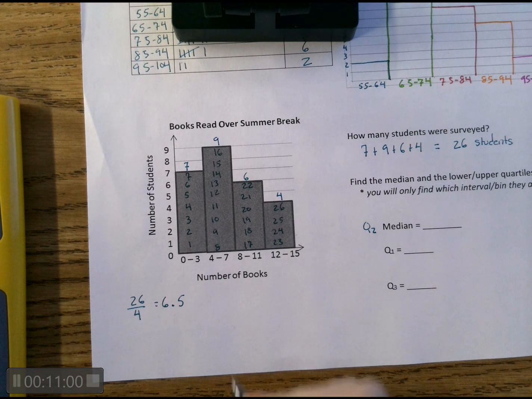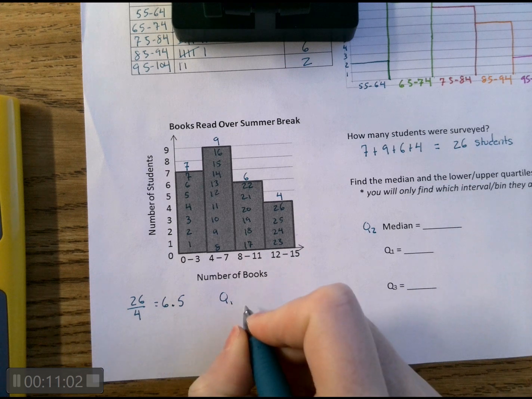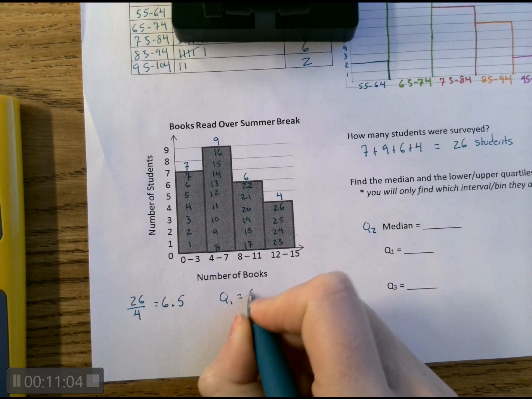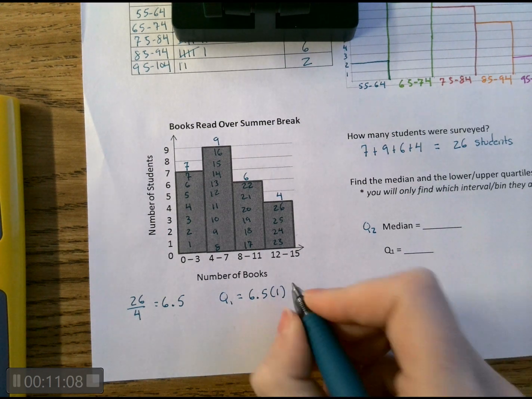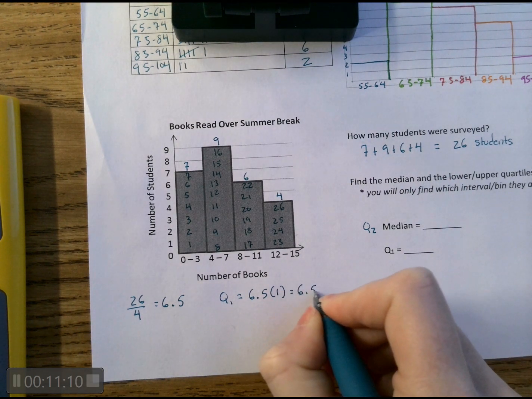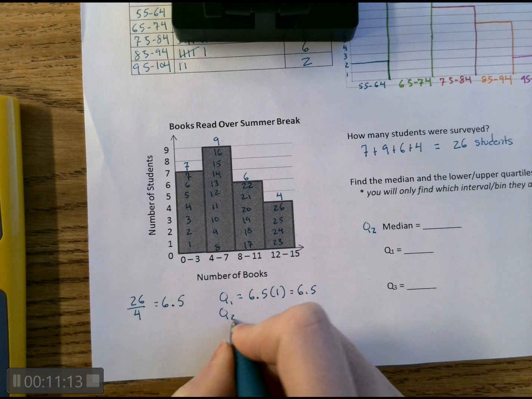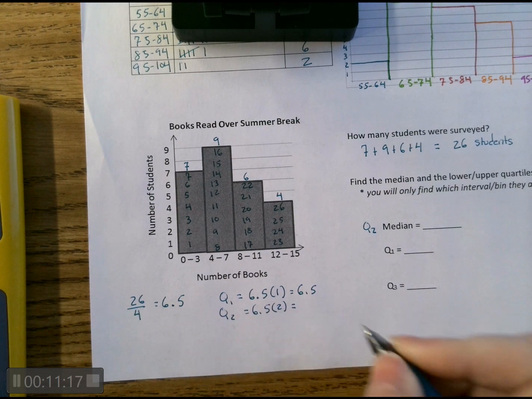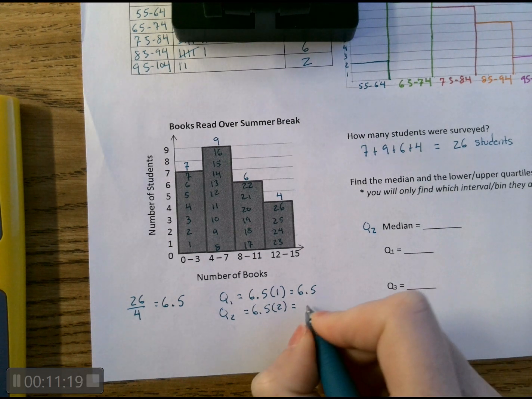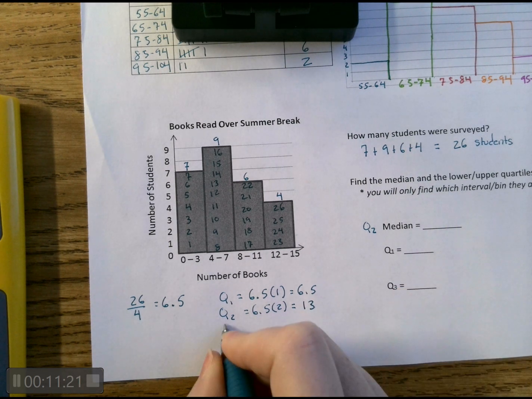So then, to find our Q1, we are going to do 6.5 times 1, which is going to give us 6.5. To find our Q2, we're going to do 6.5 times 2, which is going to give us 13.